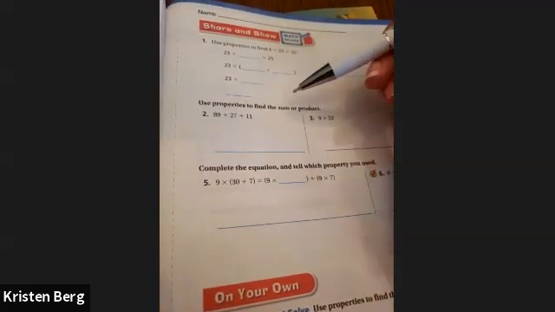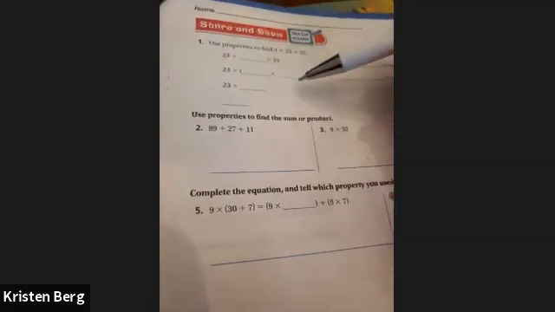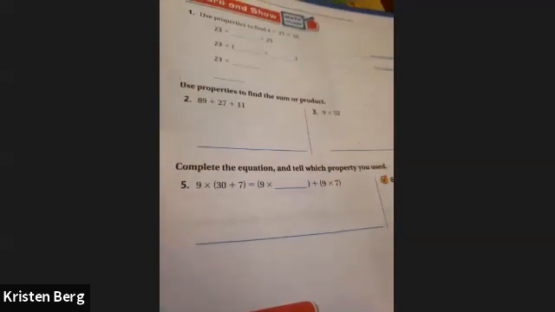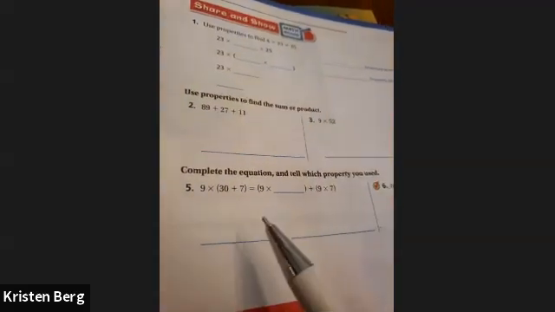All right, now there are just a couple more I want to go over. Now this one is where there's no need for you to do this. It's saying use the properties to find the sum. They want you to branch it out, change up the order, group it, and there's just no need for that. You could just go whatever way you want to figure out the answer to that. So I'm not going to have you do that, but I do want to come down to this one.